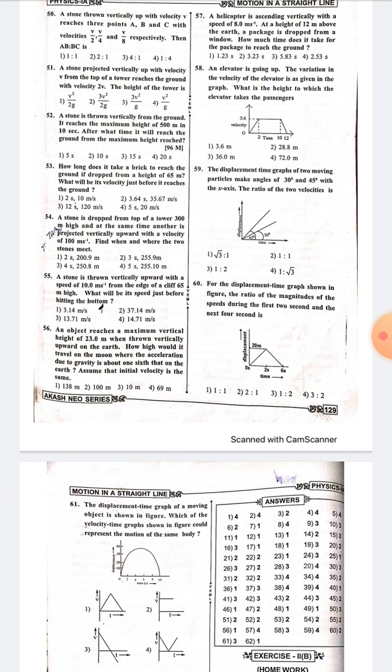So let us discuss the 59th sum. The displacement-time graphs of two moving particles make angles of 30 degrees and 45 degrees with the x-axis. The ratio of the two velocities is, okay, v1 by v2 we are going to find. So v1 by v2 is tan 30 by tan 45.